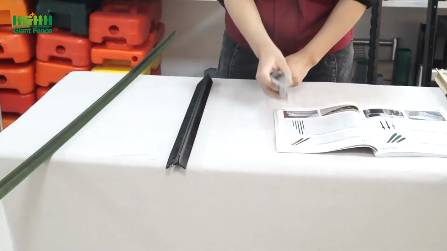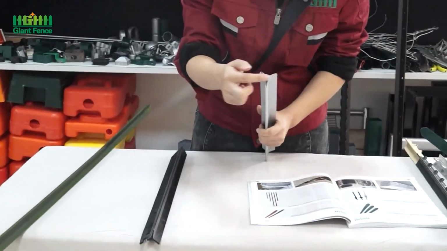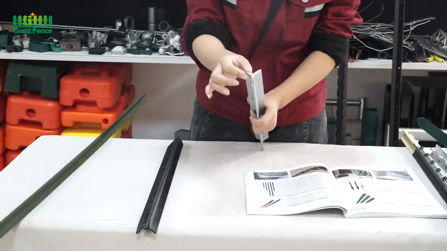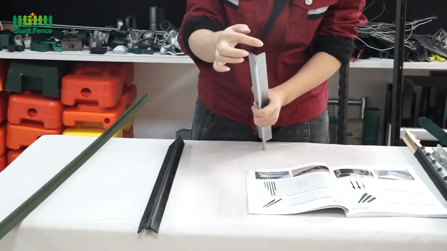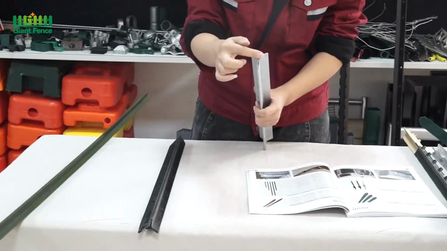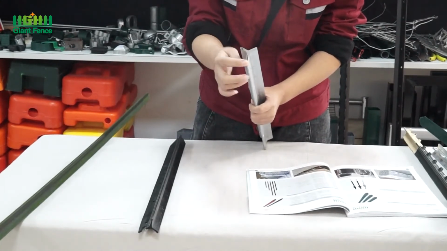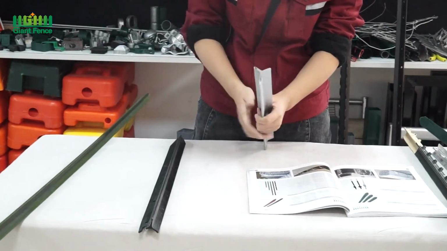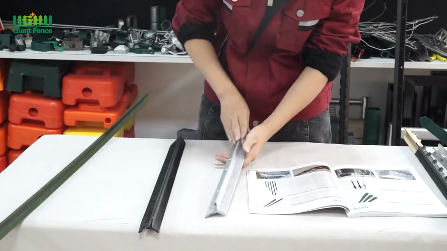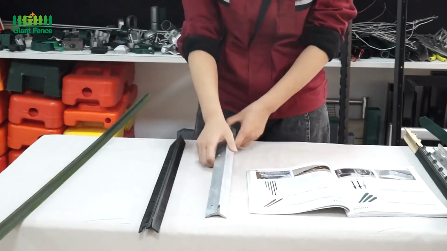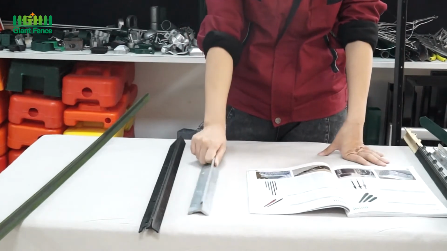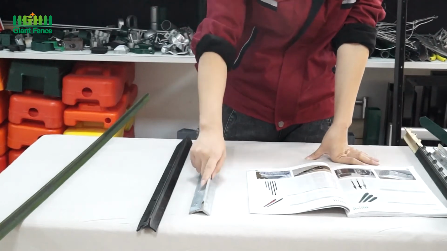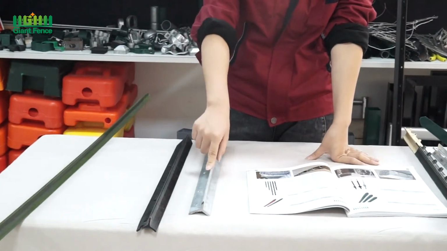For the Y-post, if you choose the size 30 by 30 millimeters, then the thickness is 3 millimeters. And if you choose the size 35 by 35 millimeters, then the thickness is 3.5 millimeters. And the height of the Y-shaped post, you can choose from 1 meter or 1.2 meter or 1.5 meter, even 2 meter, 2.2 and 2.4 meter.